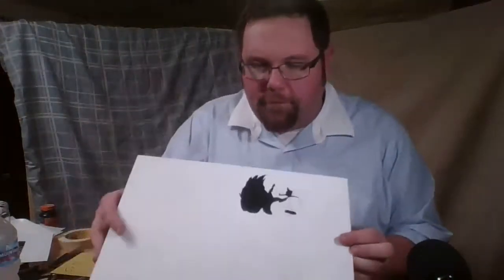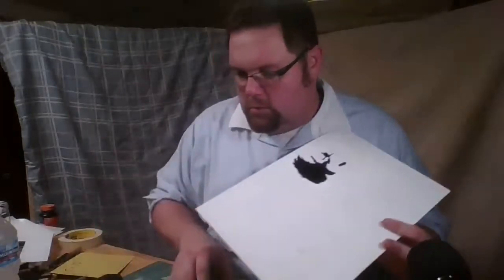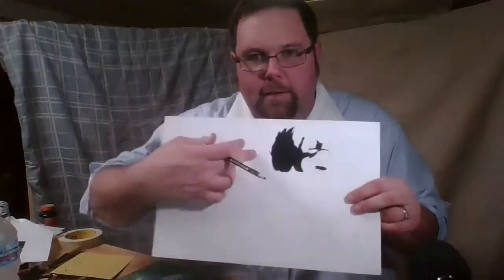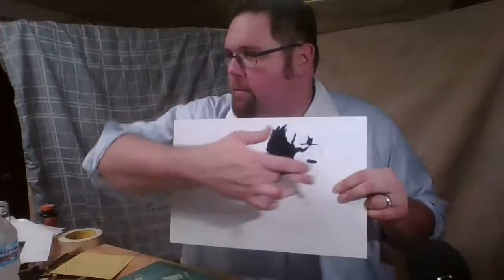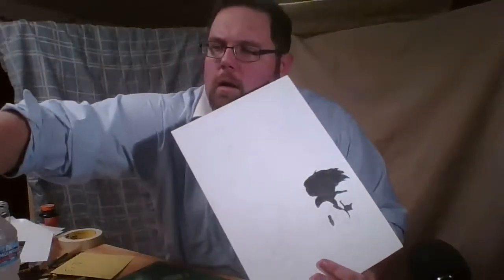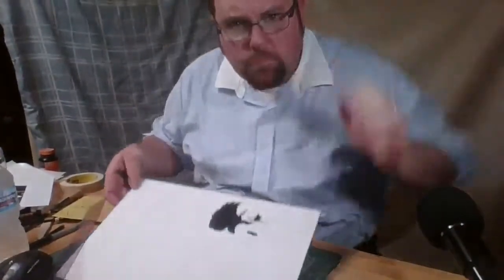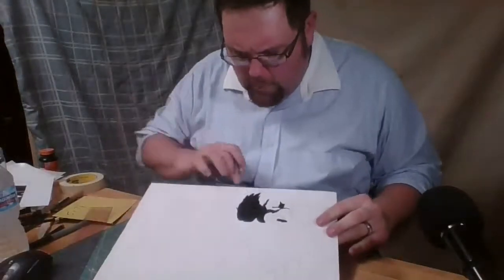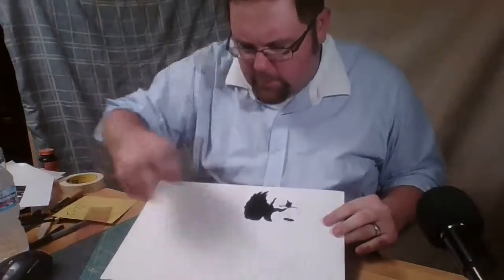So I've lightly drawn a line down the middle this way and down the middle this way. So I'm going to grab a ruler and I'll make this a little bit darker. So I'm going to want a line here.